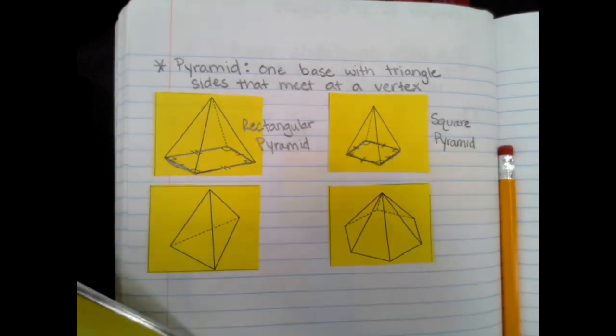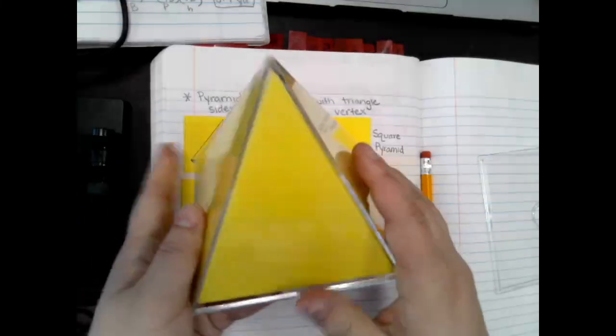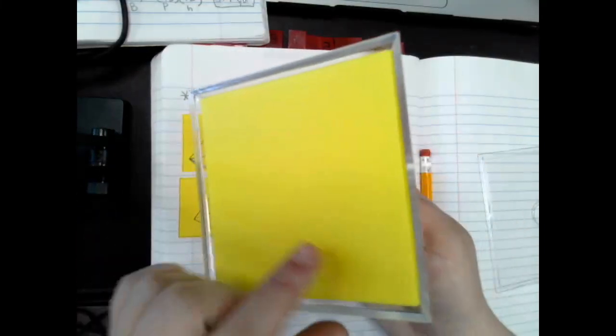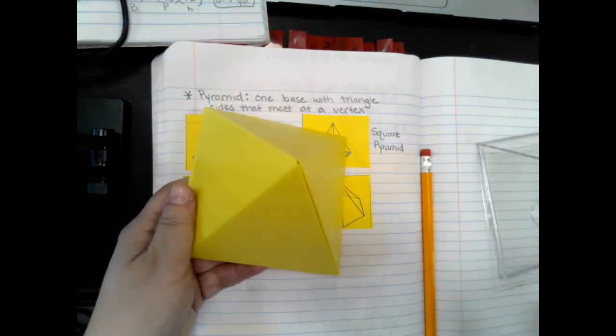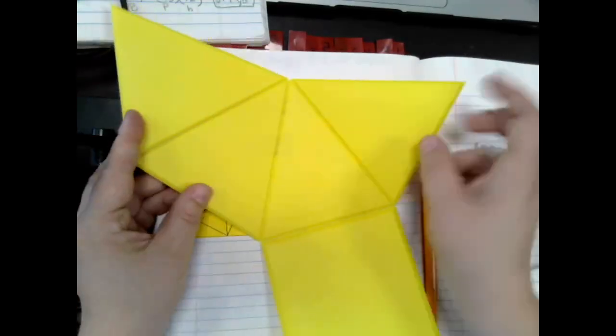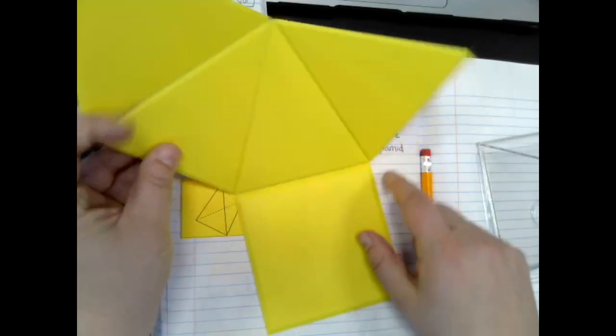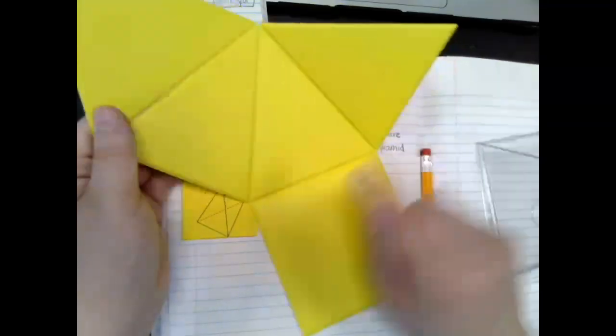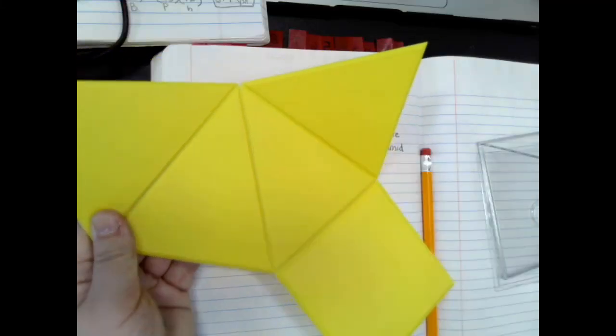So I'm going to zoom out for a second. Okay, so this is a pyramid. It comes to a vertex. It comes to a point. And on one side I have a square. If I take this out, I'm going to have one square and 4 triangles, because the sides are the triangles going up to the top. Okay, so one base and then triangle sides.